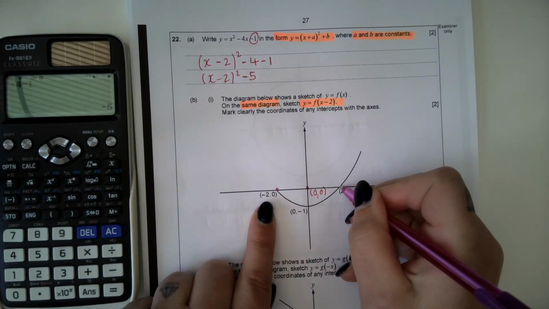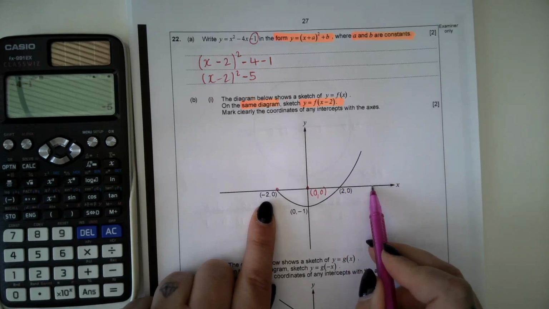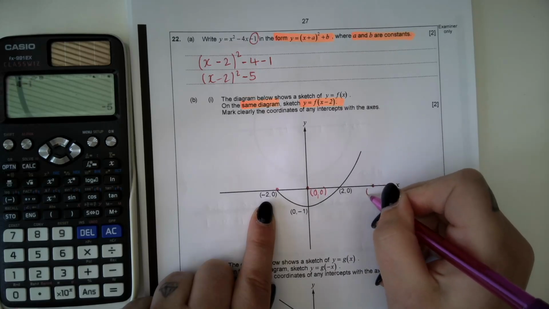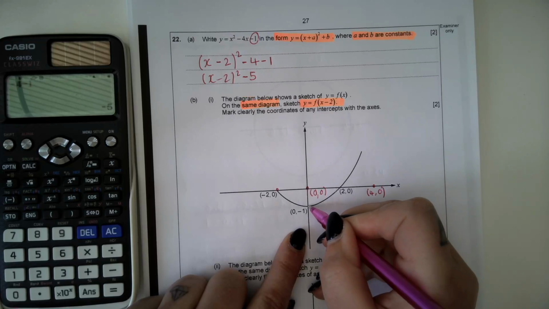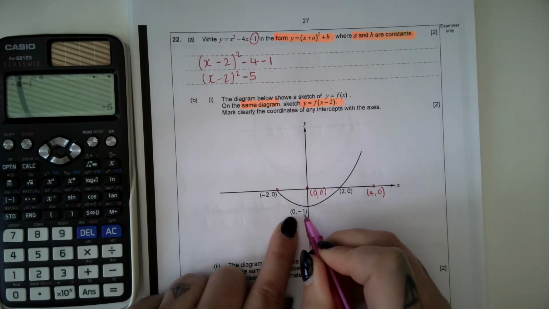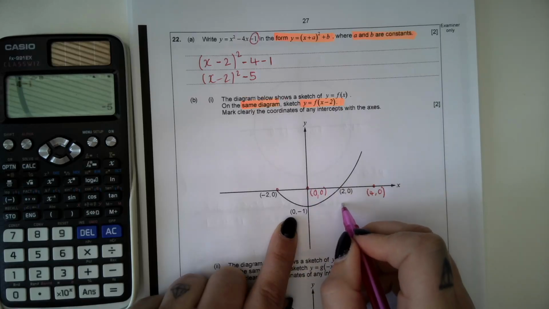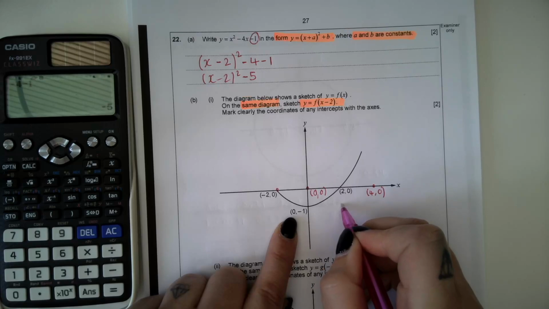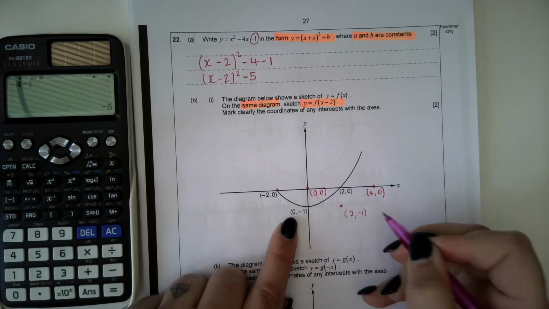Let's look at this coordinate then, guys. We're at +2. If we go another 2 to the right, we're going to be at 4. The y coordinate stays the same. Let's look at this y-intercept here then. The x coordinate is 0. We're going to go across 2 places, so it's going to be level with this one, but we're still going to be at -1. So it's going to be at 2, -1.